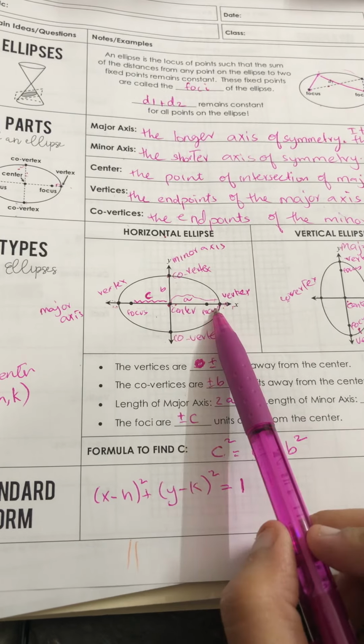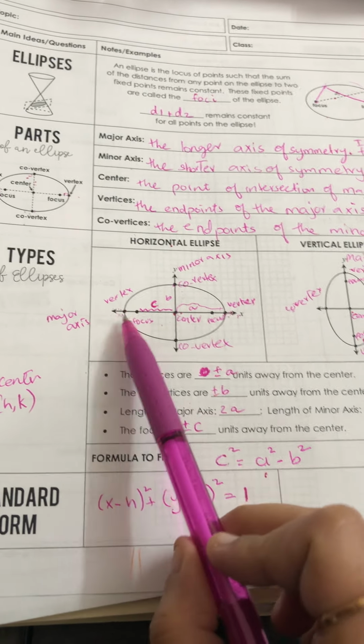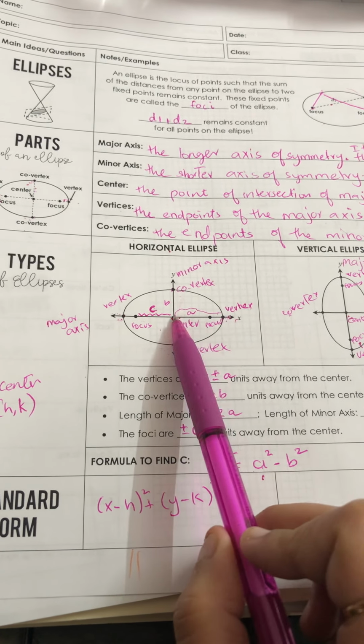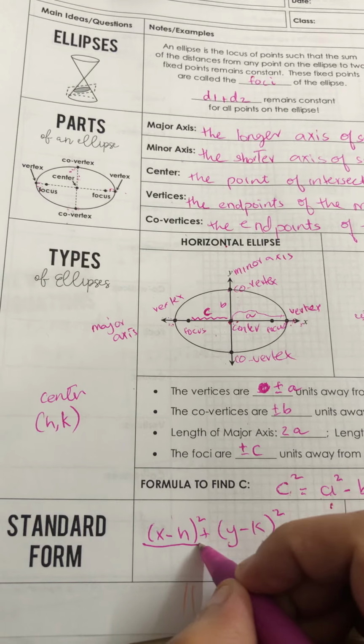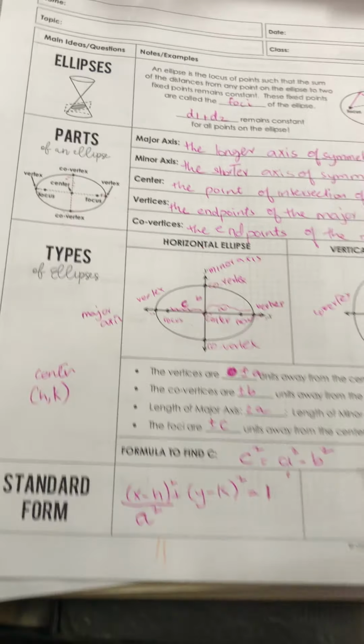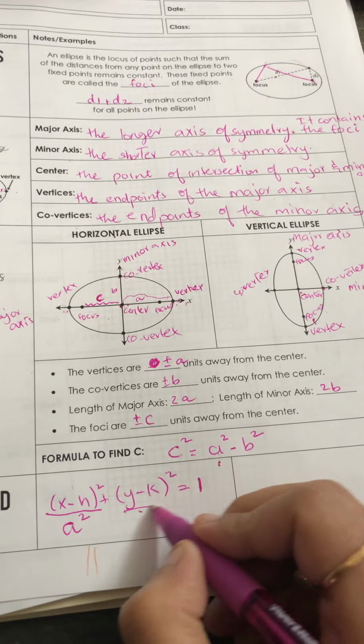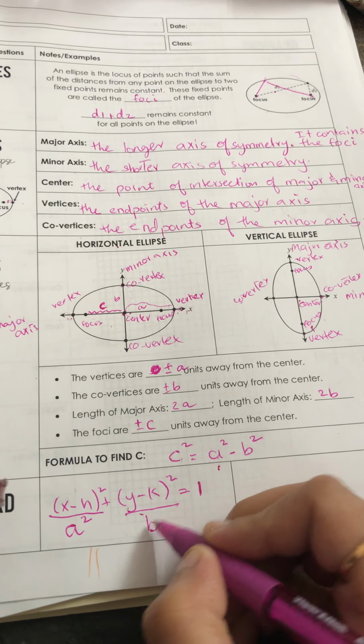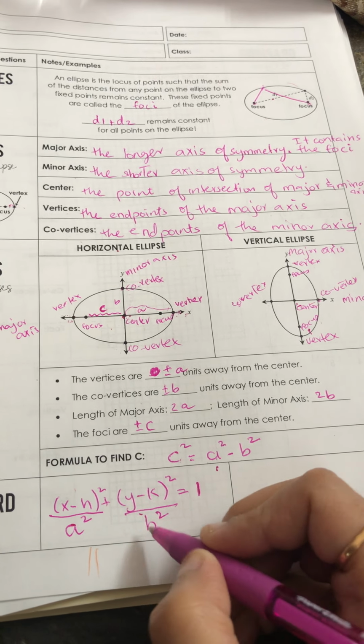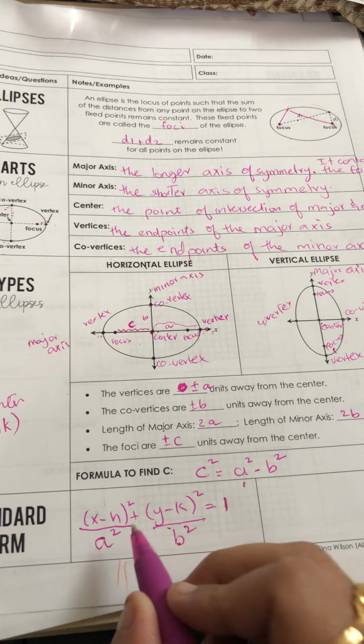If it's horizontal, because the major axis is horizontal, then a squared would be here, under x, and b squared will be under y. That represents that it's a horizontal ellipse.